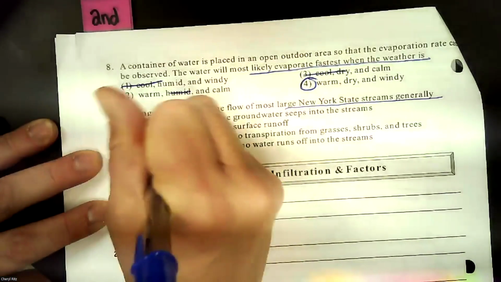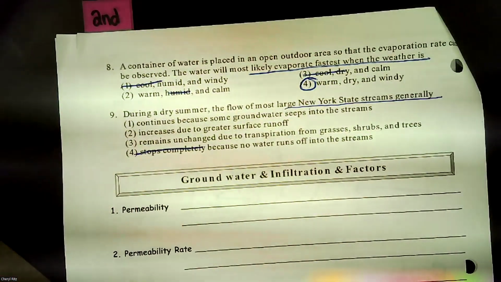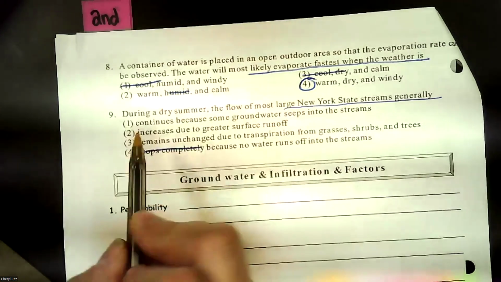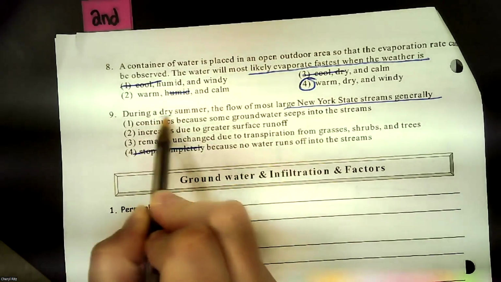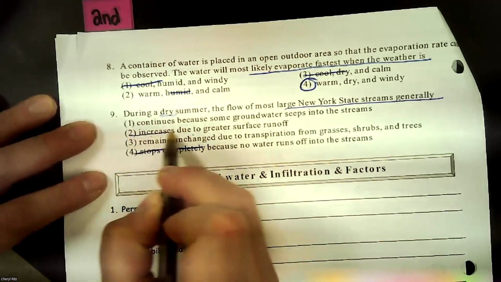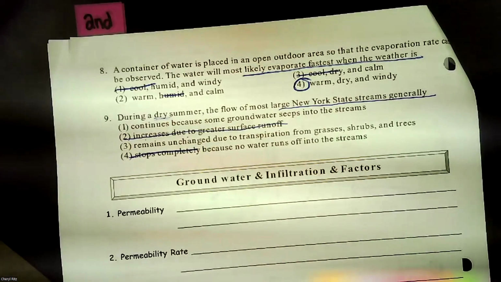Number 4. They do not stop completely. They never stop completely. During a dry summer, Sean, you had up 2, which is another one we could get rid of. Why is 2 definitely wrong? Yeah, so if it's dry, we're not going to have rivers increase due to more runoff. If it's dry, they're not going to get more water somehow. So will it continue because some groundwater seeps into the stream, or will it remain unchanged due to transpiration from grasses, shrubs, and trees? Which one do you think is true for those?